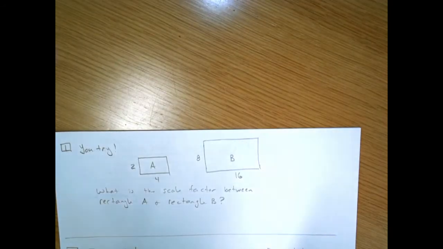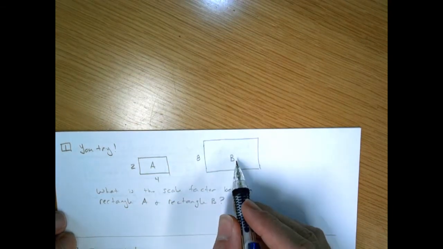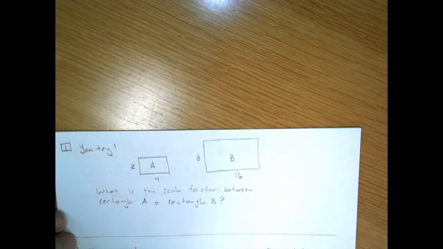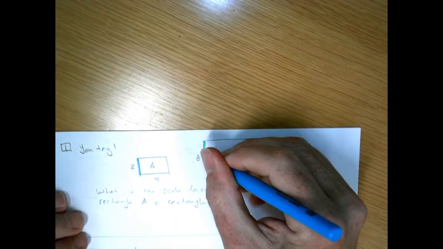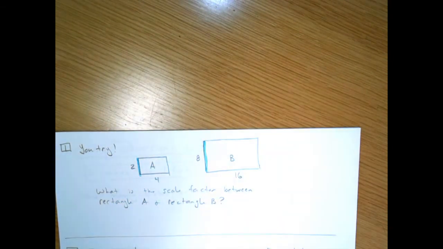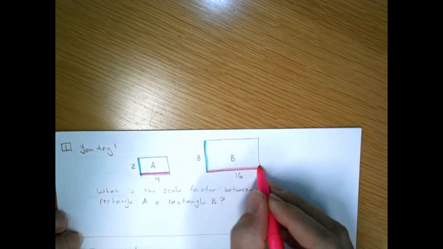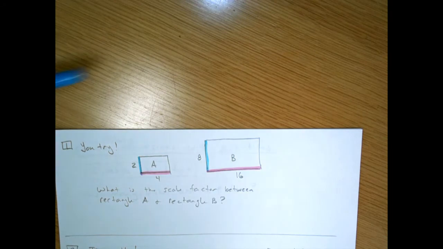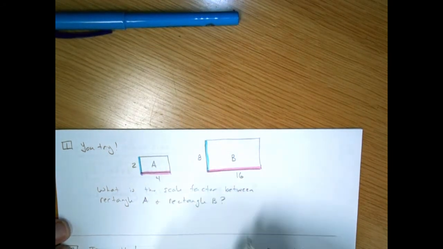All right, so for this first one here, we had two rectangles, rectangle A, rectangle B. We had some sides here that were provided for us. We have this length here of 2, which corresponded to length 8 over there. We had this length of a 4 and this length here of a 16 for these two rectangles. And it asks, what's the scale factor between rectangle A and rectangle B?